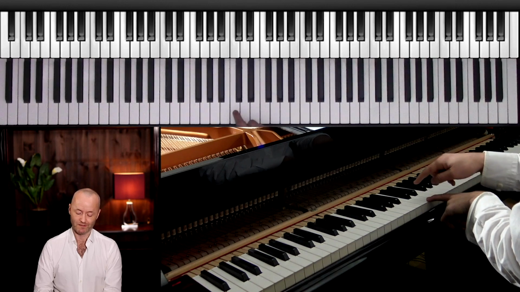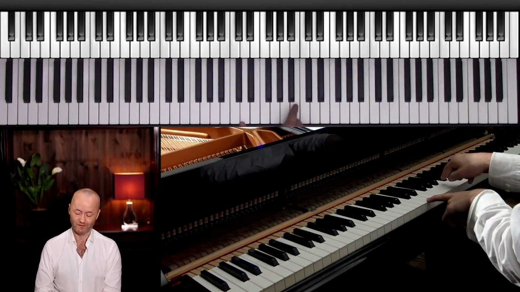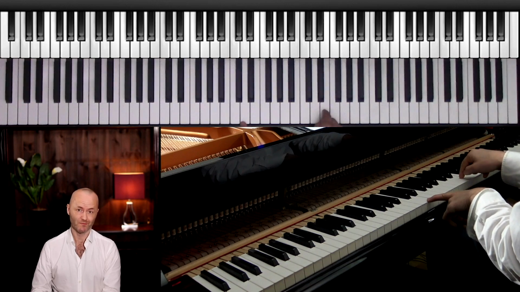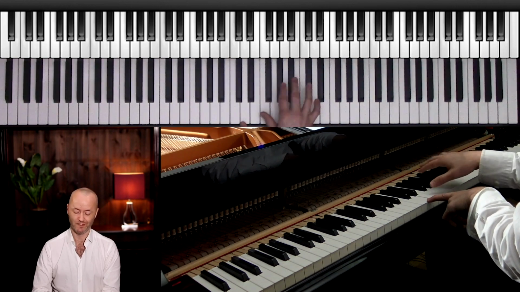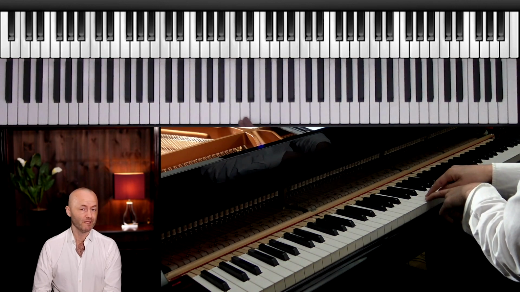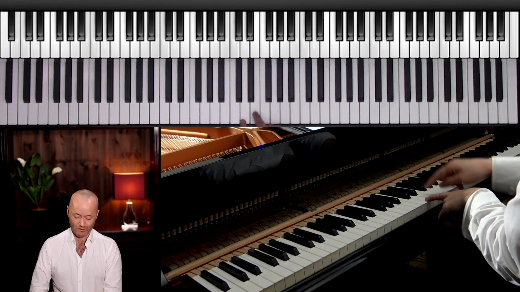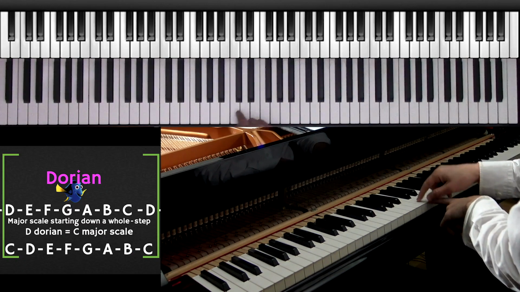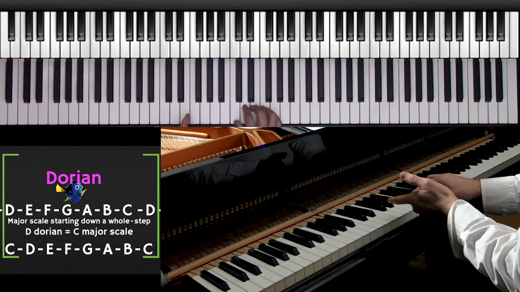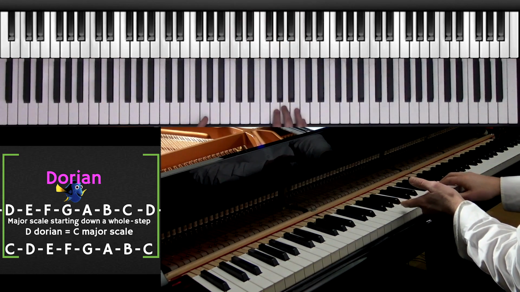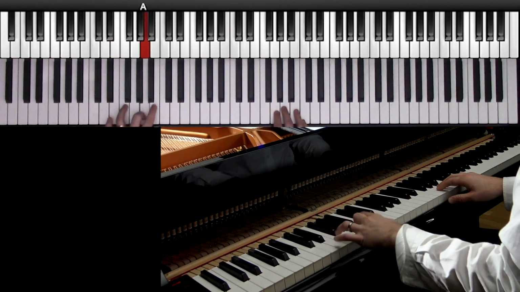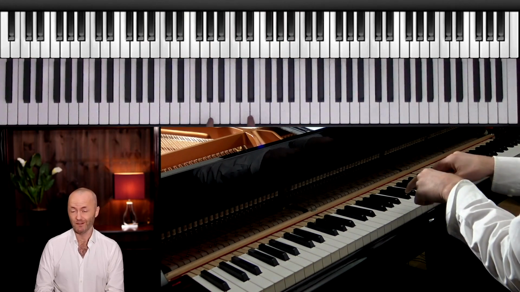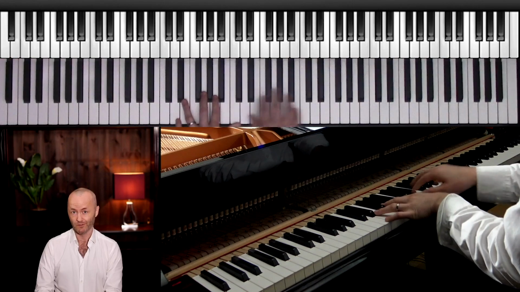Instead of thinking of it like this, because it's fairly easy to do this when you just have white keys, but it's a lot harder if you have black keys as well, especially if you're a beginner to jazz. So I see it now as a major scale starting from down a whole step. Like in this case, it's going to be the C scale. So if I want to play this tune, I think of it like I'm playing the C scale all the time.